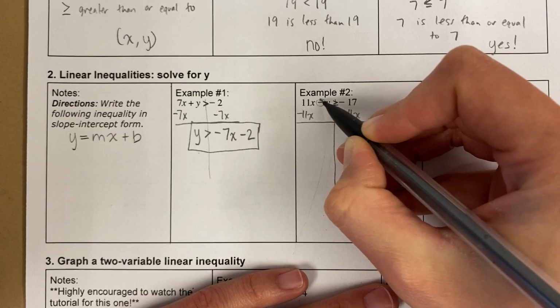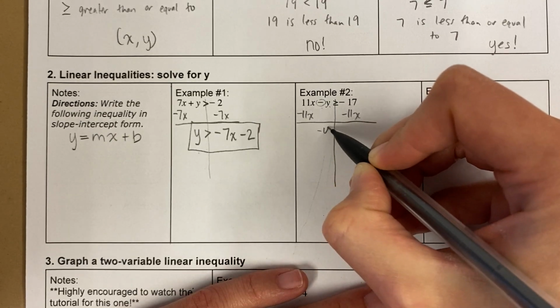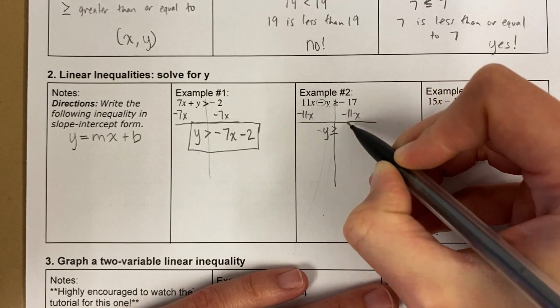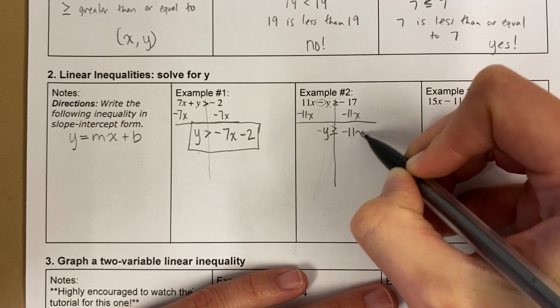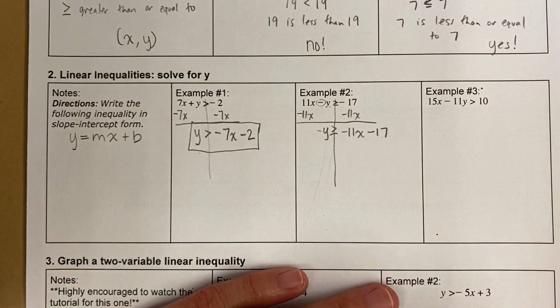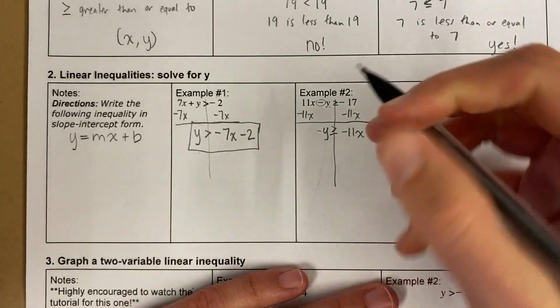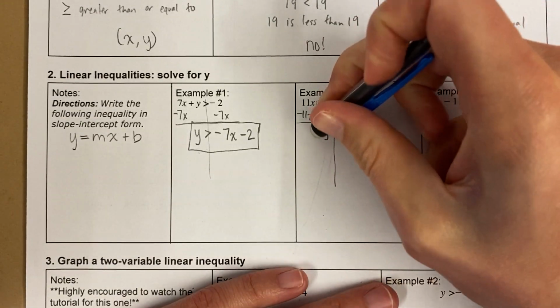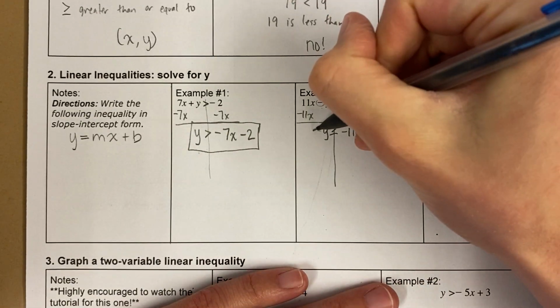Now look, this is a negative y. So when I bring it down, make sure to bring down negative. And then this is negative 11x minus 17. Okay, what do I need to do to get y by itself? Well, this is a negative 1y. Look, I can even rewrite it to make my life a lot easier.